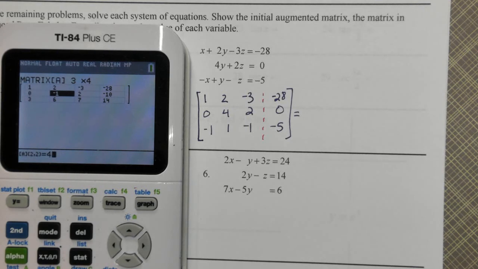0, enter. 4, enter. 2, enter. 0, enter. That should give me my second row. -1, enter. 1, enter. -1, enter. And -5, enter. Again, I know I've said this, but don't forget that last enter. Make sure that your matrix looks like it is on your paper. And I'm doing just that as I'm talking, and I don't think I've made any errors.